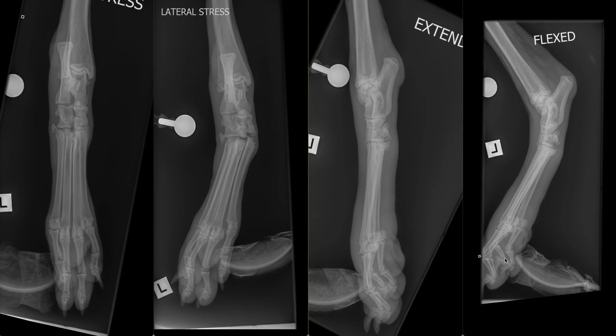When additional stress is applied to the plantar surface to hyperflex the plantar surface of the joint space, we observe that there is increased width of the plantar aspect of the tarsometatarsal joint space, increasing the angulation of the tarsus.